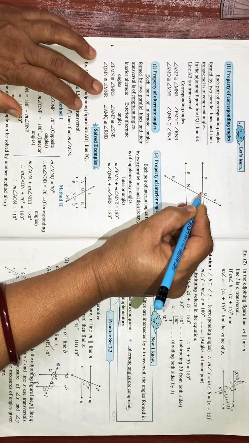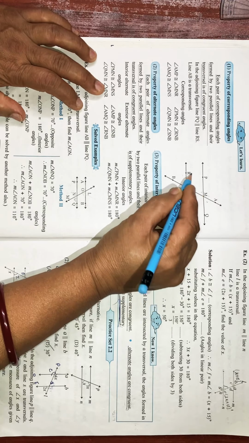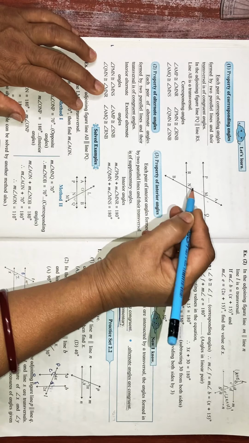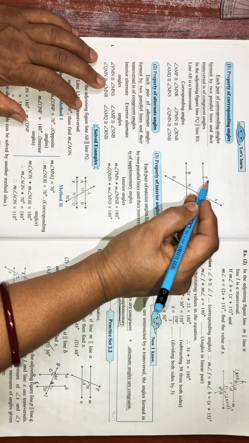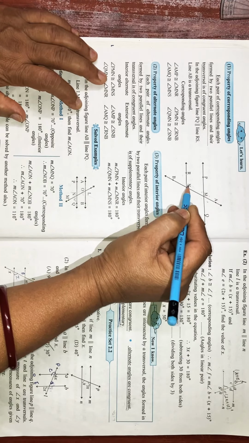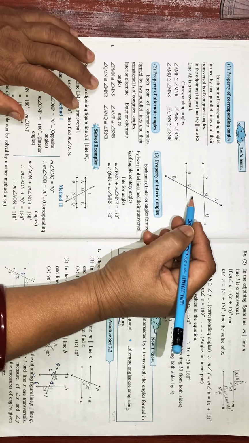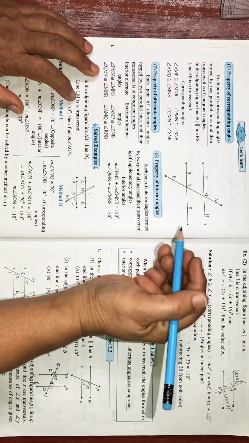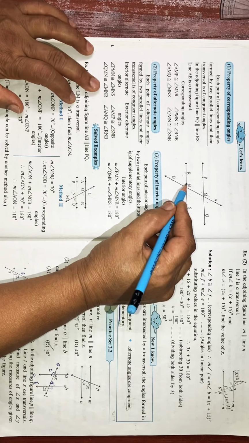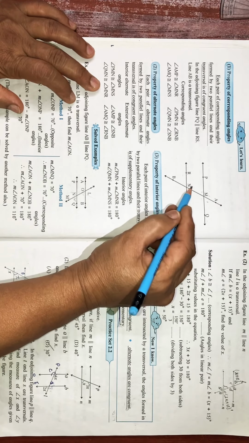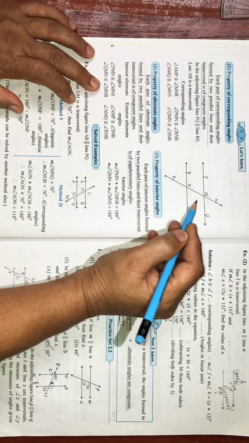PMN. So this angle is congruent to MNS, this angle. So these two angles, PMN and MNS, are interior alternate angles. Next, QMN and MNR. So these two are interior alternate angles.